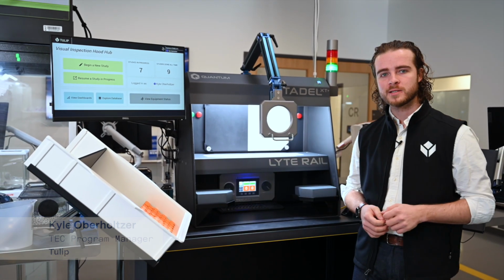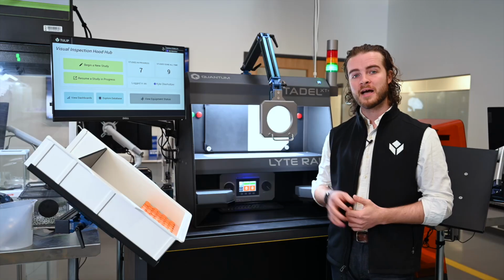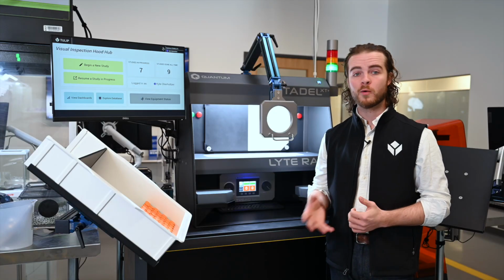Now today I want to talk to you about how integrating your inspection process with Tulip can reduce your operator rate of error, increase their efficiency, and also provide real-time insight and analytics into your batch records. Behind me is a visual inspection hood provided by Quantum Packaging.